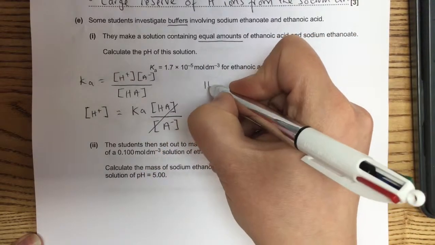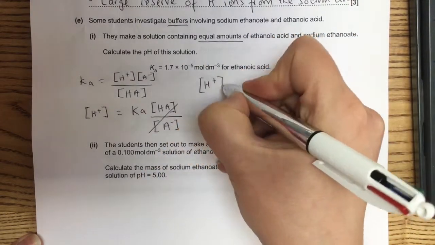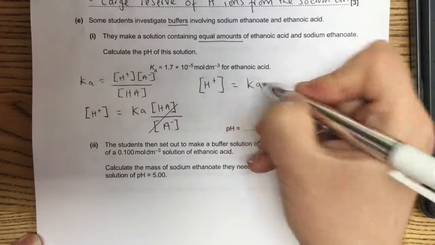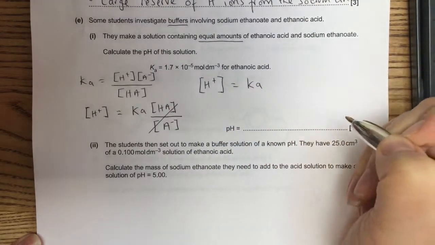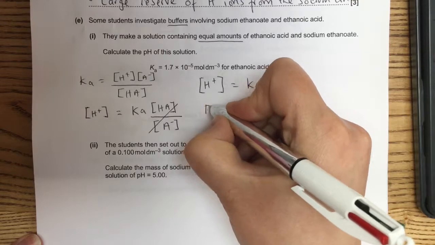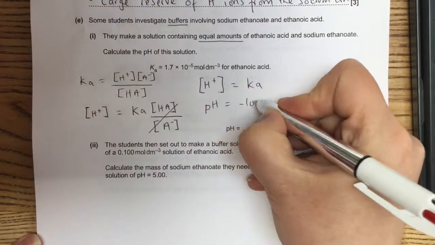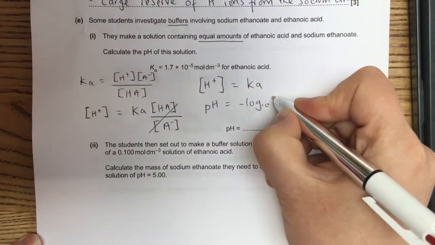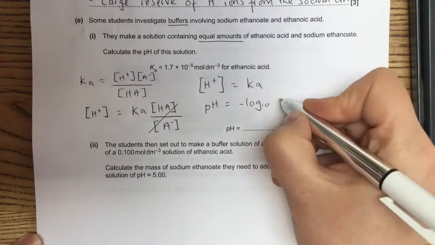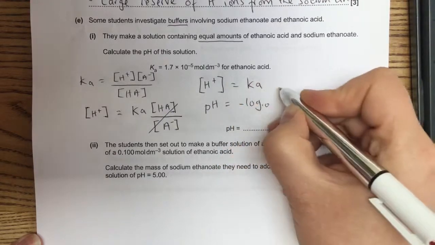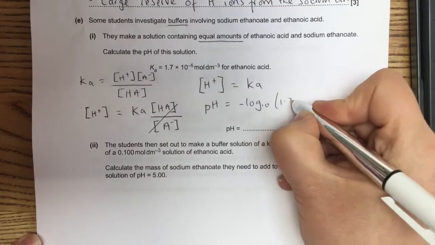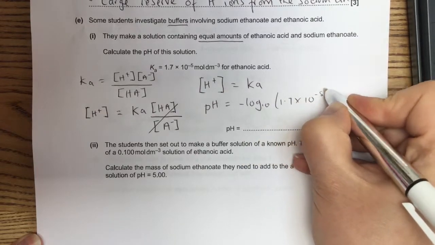So our H plus concentration is equal to Ka, which makes this fairly straightforward because pH is equal to negative log base 10 of my hydrogen ion concentration, which at this point is the same as Ka, so 1.7 times 10 to the minus 5.